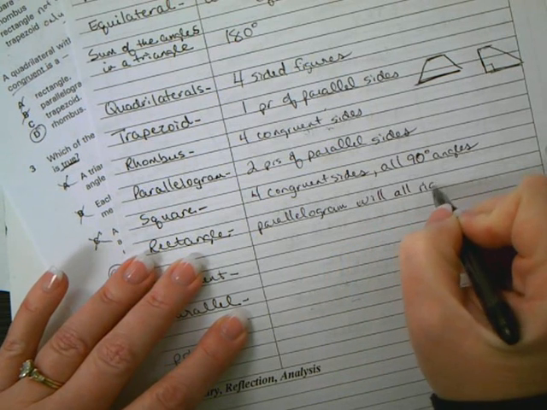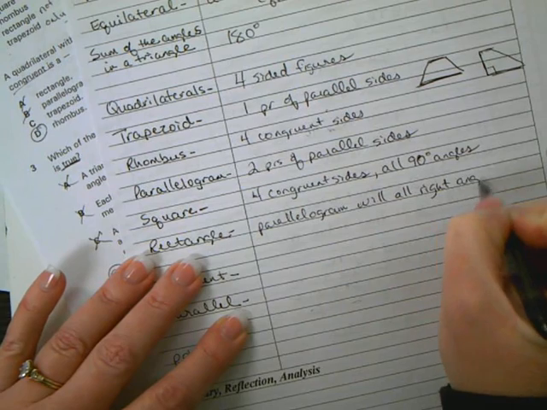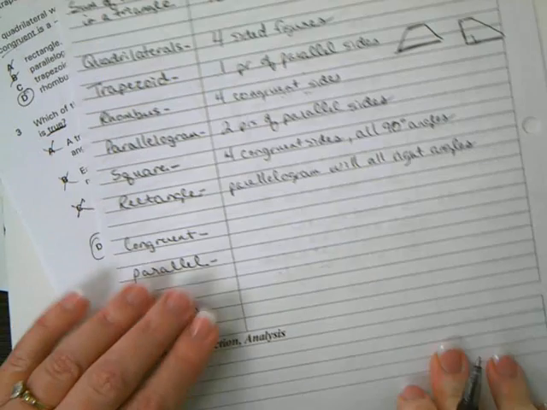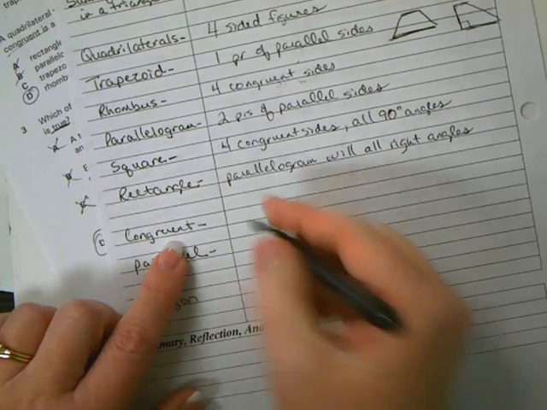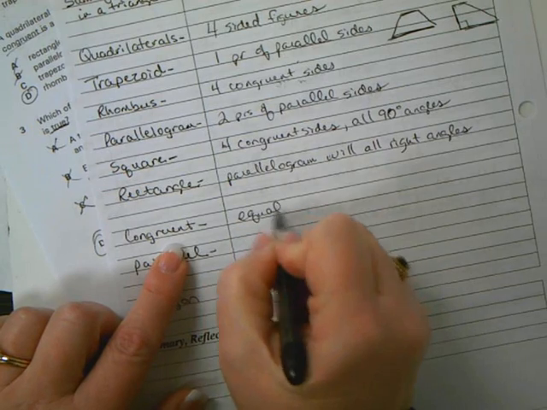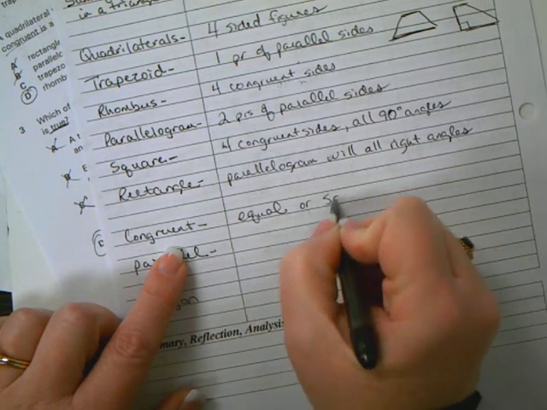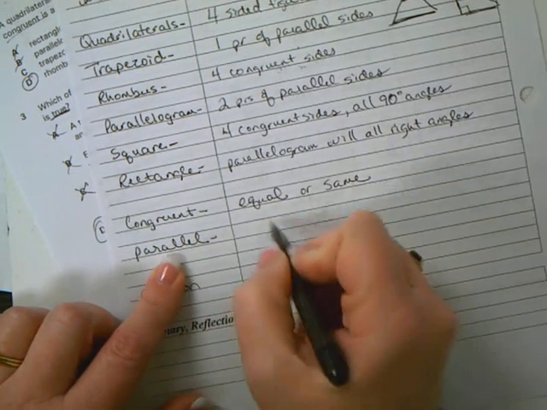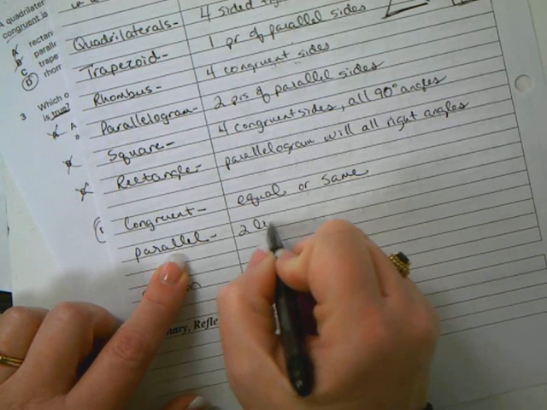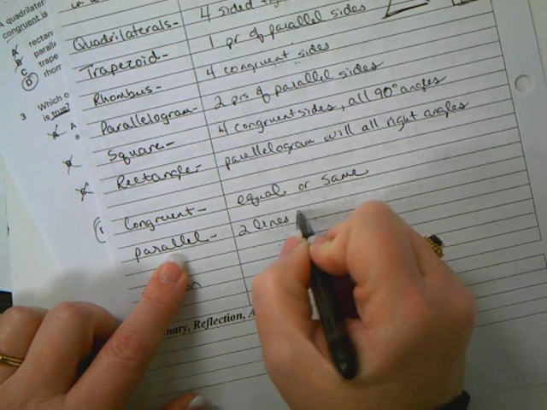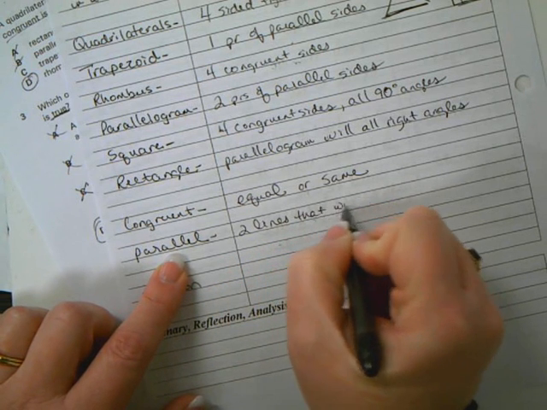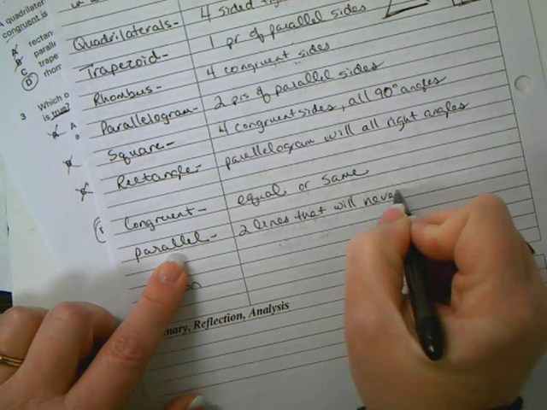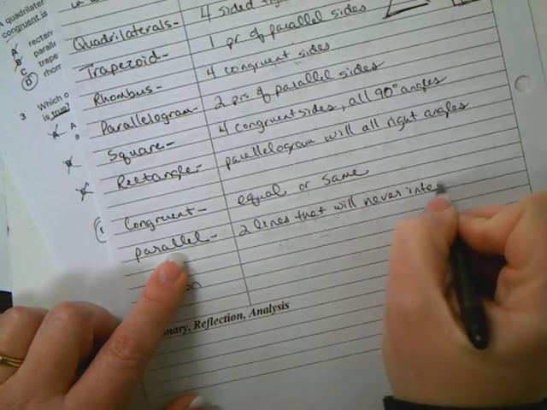So it has two pairs of parallel sides with all 90-degree right angles. Congruent, just make sure we know means equal or same. Parallel, two lines that will never intersect.